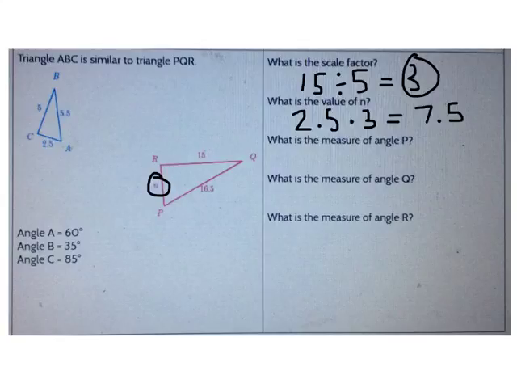What's the measure of angle P? Angle P corresponds to angle A, so it's 60 degrees. What's the measure of angle Q? Angle Q corresponds to angle B, so it's 35 degrees. What's the measure of angle R? Angle R corresponds to angle C, so it's 85 degrees. Remember that angles in a similar triangle are equivalent, they're congruent.